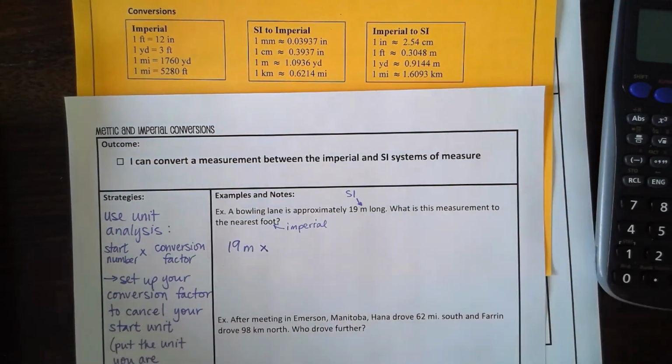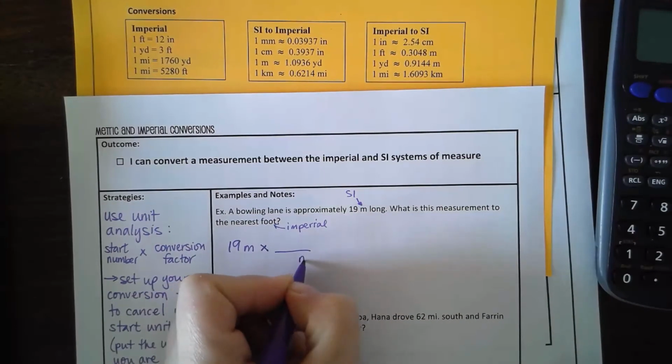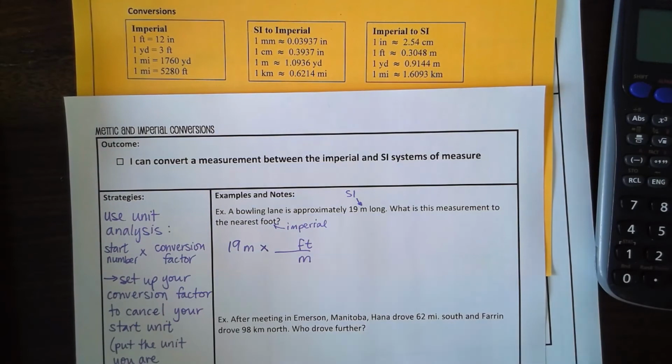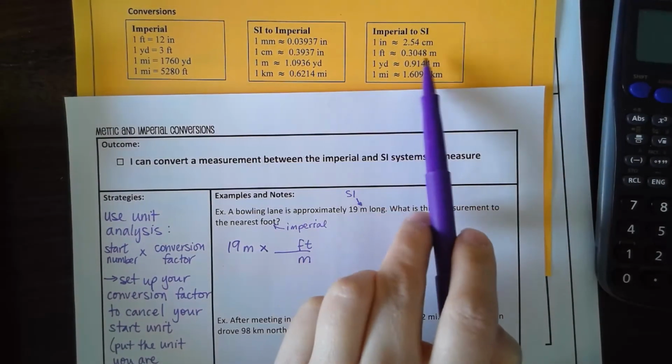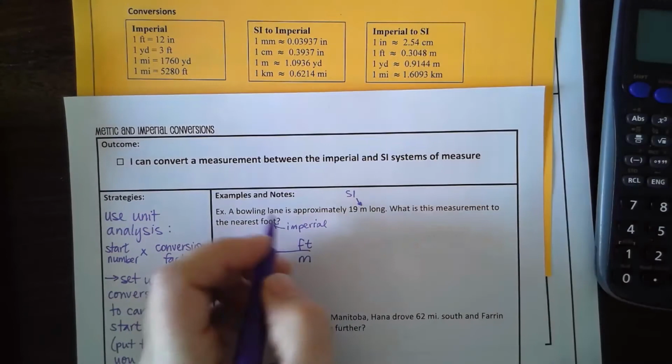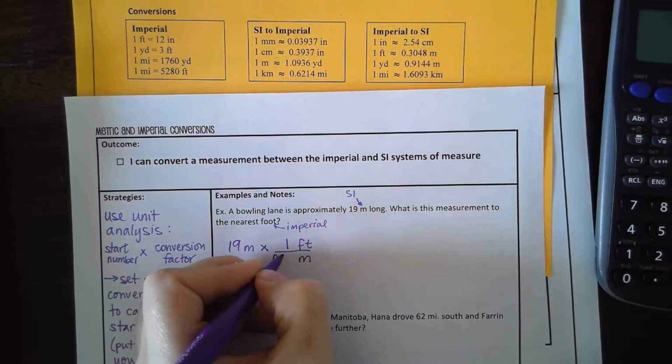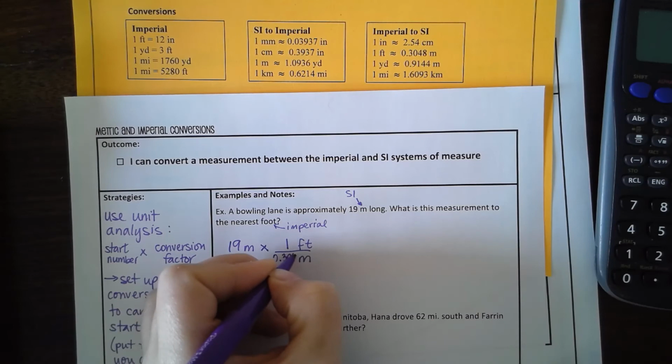And let's set it up so that meters is in our denominator and feet is in our numerator. Okay, and then we just take the numbers from our conversion factor. So 1 foot is equal to 0.3048.